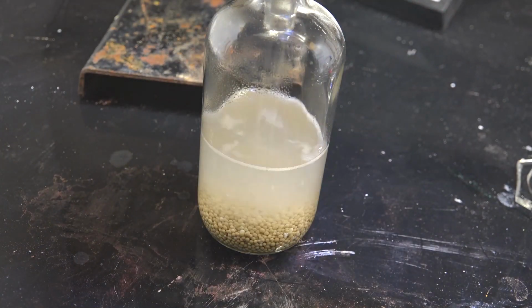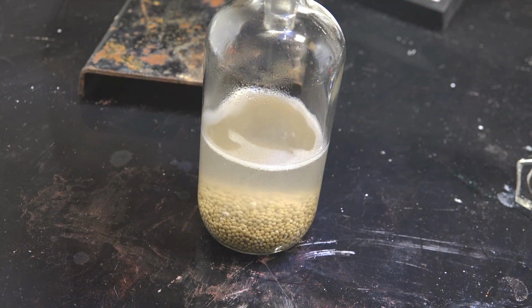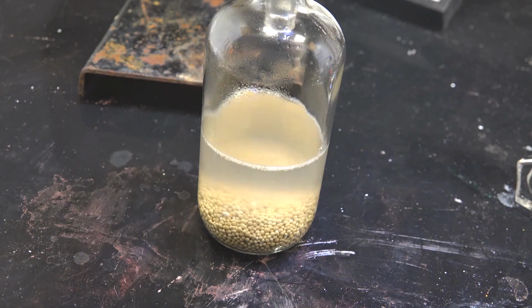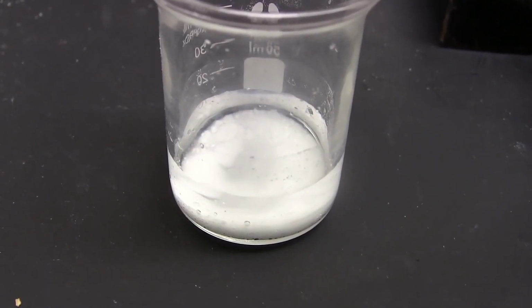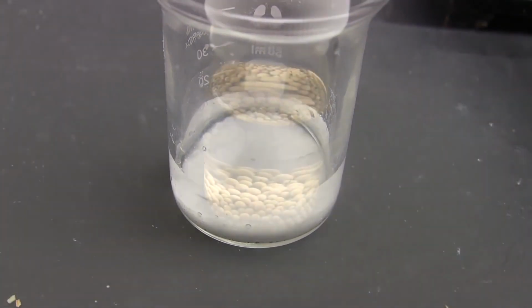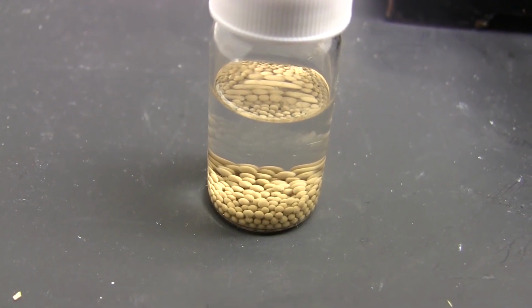Now I'm going to store my crude ethyl propionate over molecular sieves to remove the water. In my future experiments, I'll need it water-free. For further purification, we can dry it over some sodium sulfate and then fractionally distill, finally drying over molecular sieves.